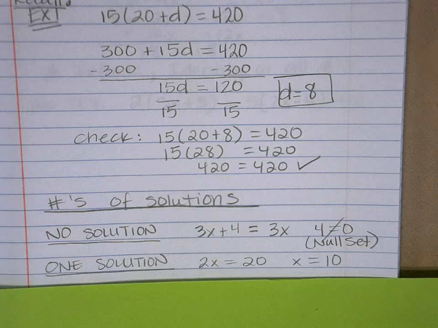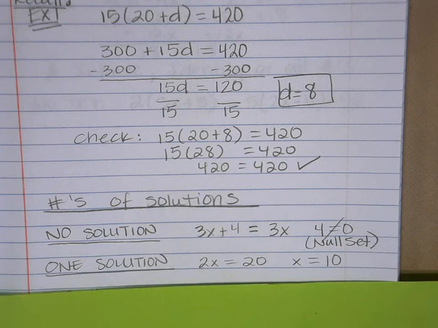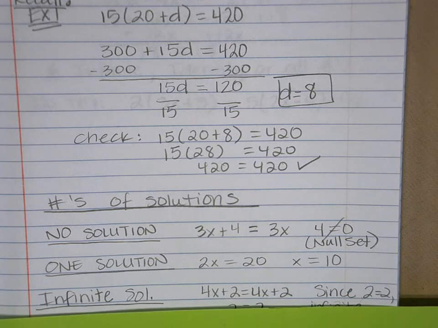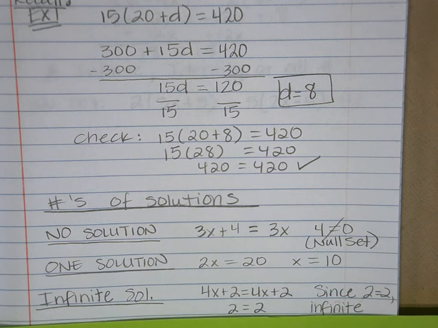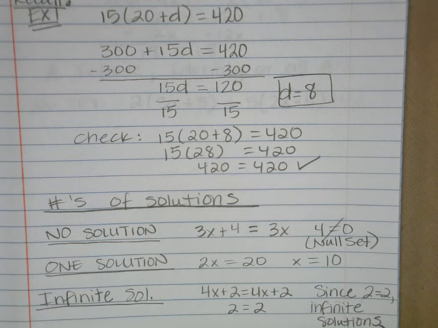And then the last one, so I have no solution, one solution. What do you think the last one is? Multiple, right? And that we call infinite solutions. I abbreviated because I got tired of writing. So you get something like that.